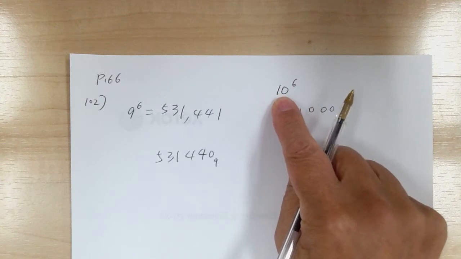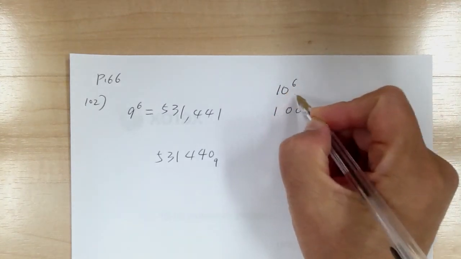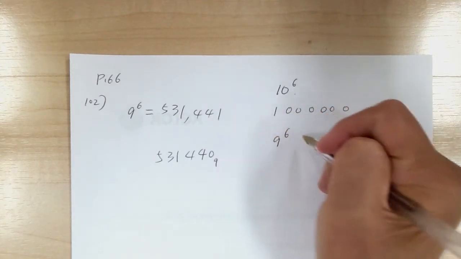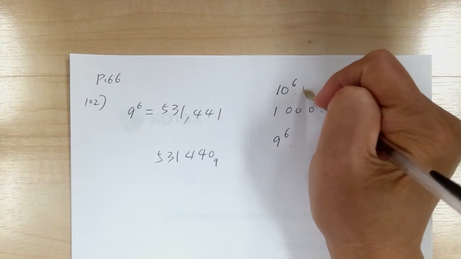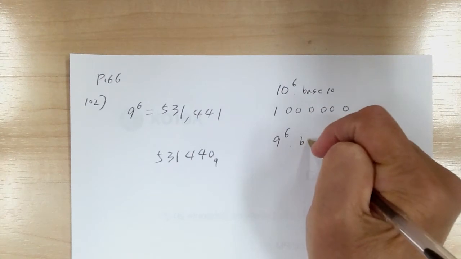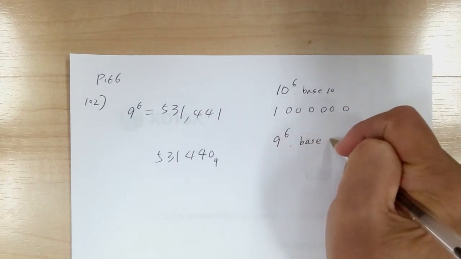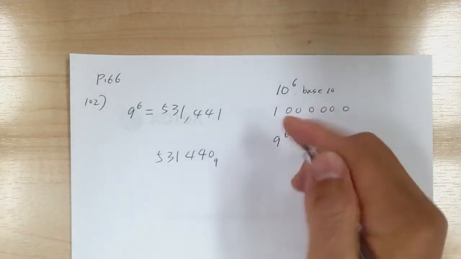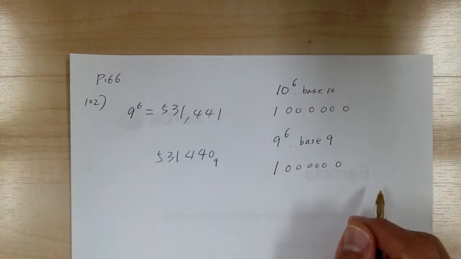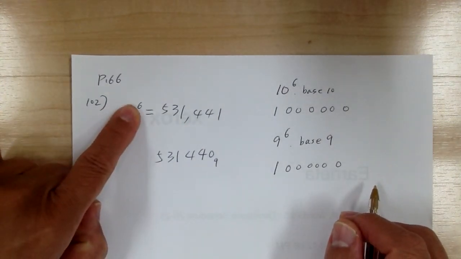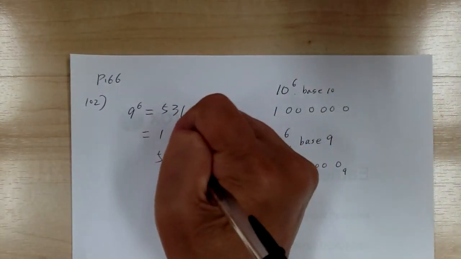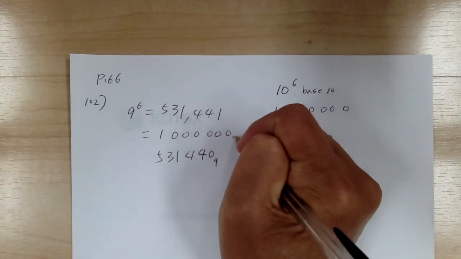So when you have base 10 to the 6th power, with the same base, you're going to get that. When you have 9 to the 6 with base 9, it's the same result. So 9 to the 6th power in base 9 is going to be equal to 1, 0, 0, 0, 0, 0, 0, base 9.